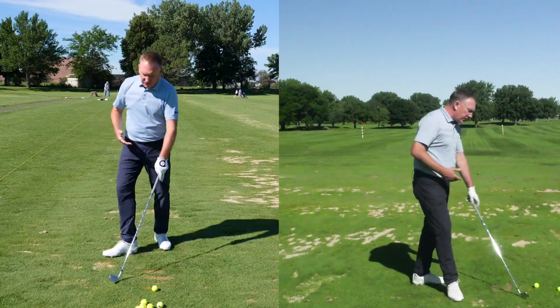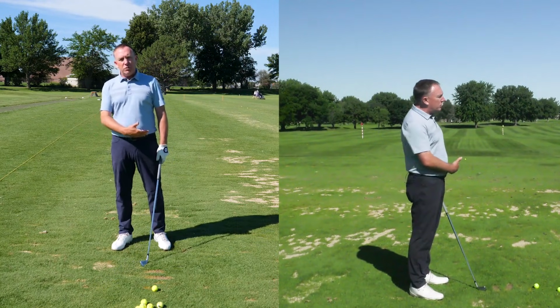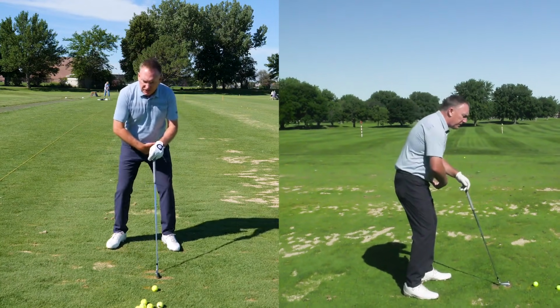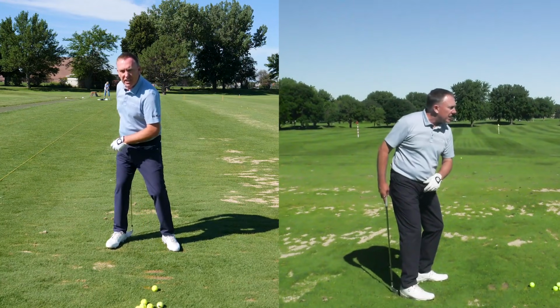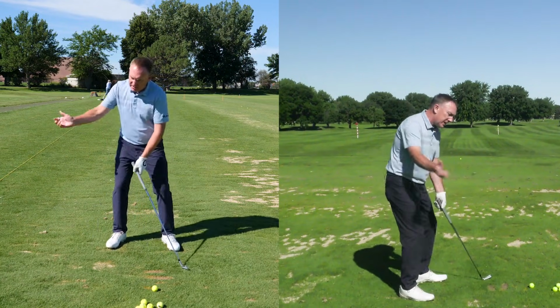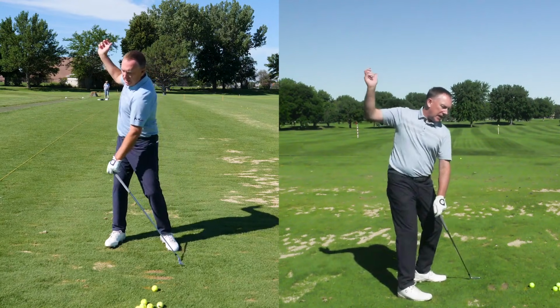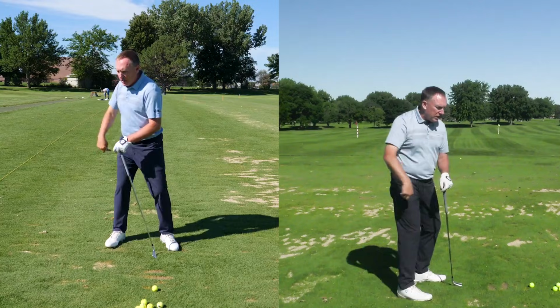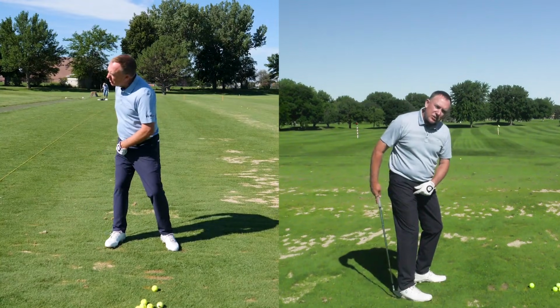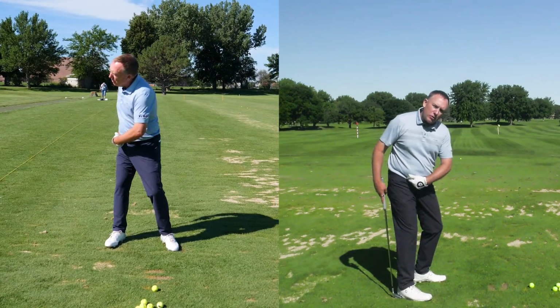So we worked through some different things, and I said, all right, Pete, when you make your backswing, I want you to feel like the weight goes towards your heel. He said okay, so we made some practice swings, and I would just repeat that phrase. I'd say heel, heel, and his body was being cued for his weight to go towards his heel, because as his weight goes towards his heel, he had more turn.